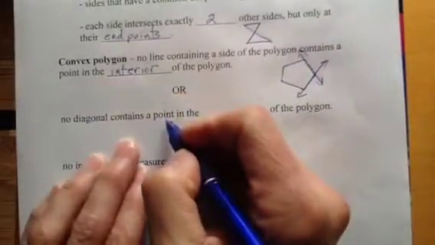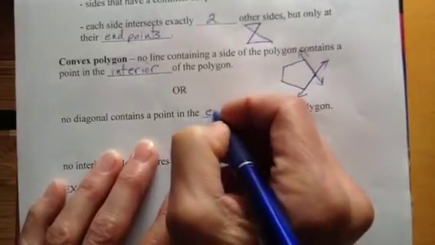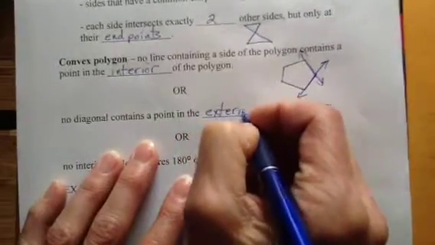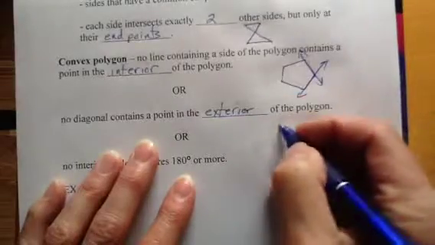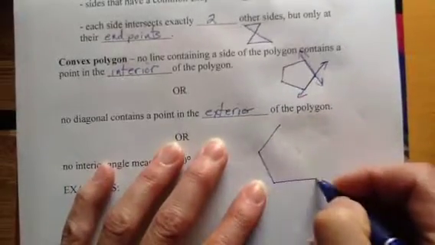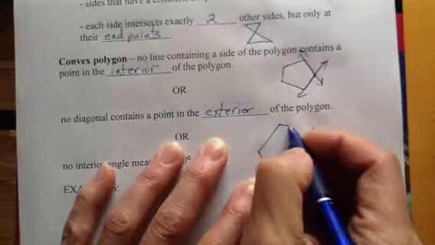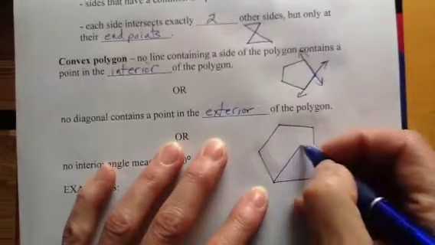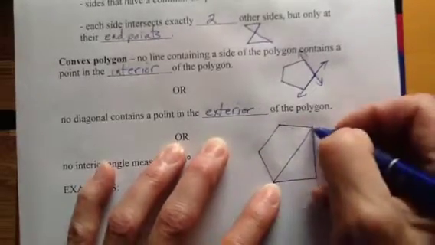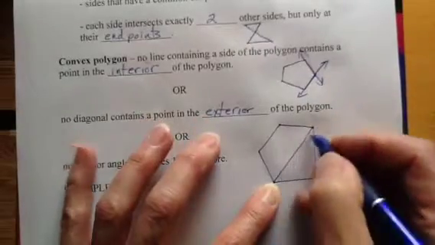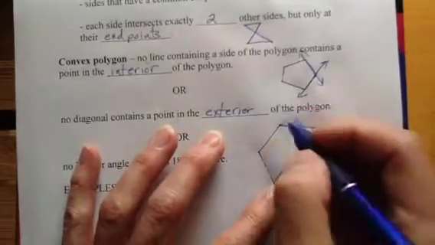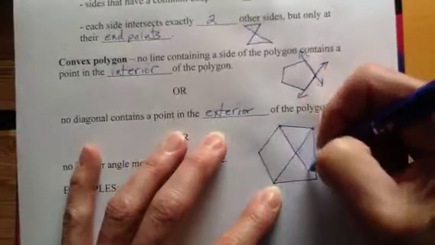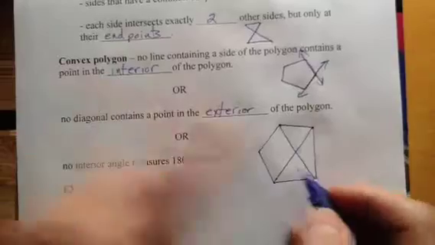No diagonal contains a point in the exterior. This is an equivalent definition. So if I had some polygon like this, and I drew a diagonal that connects 2 vertices, there are no points on this diagonal in the exterior. Diagonals are segments, and their endpoints are vertices. Okay? So again, this is convex because there exists no diagonal that has points in the exterior.